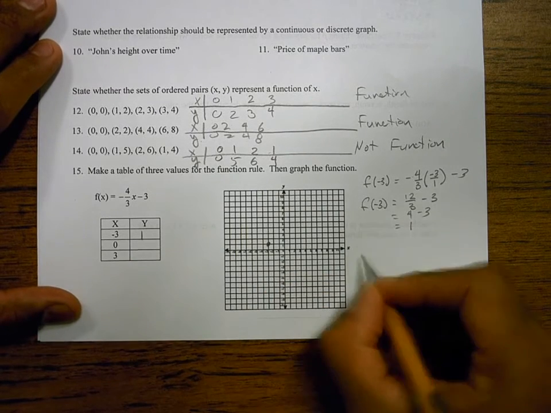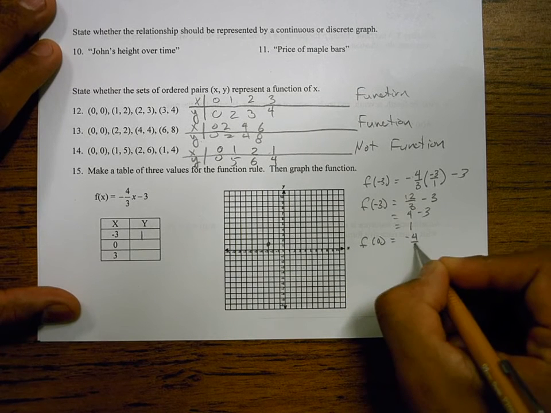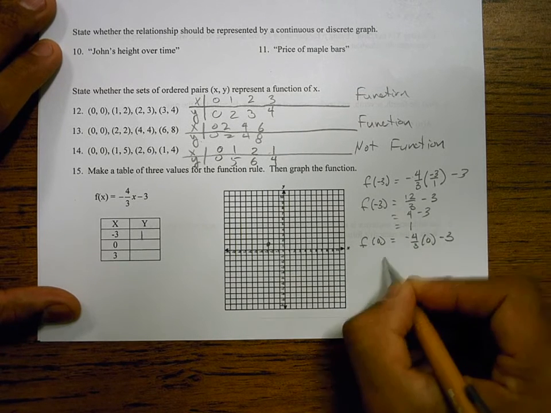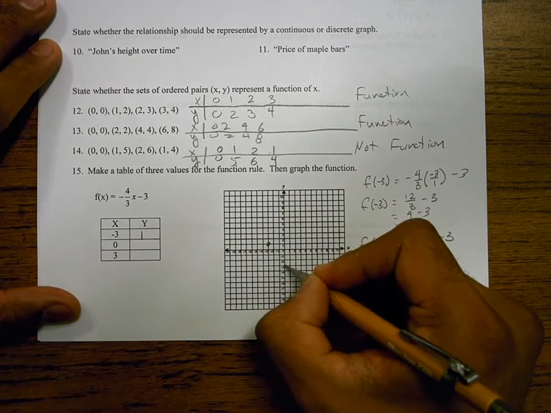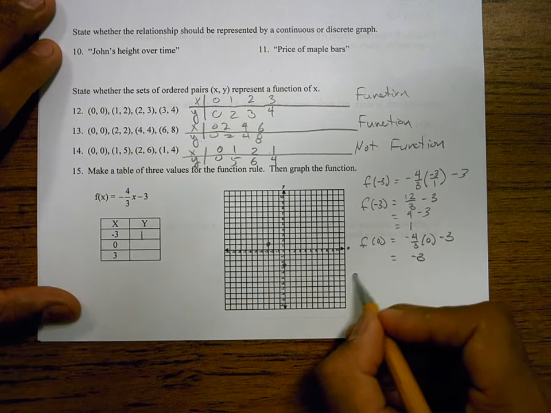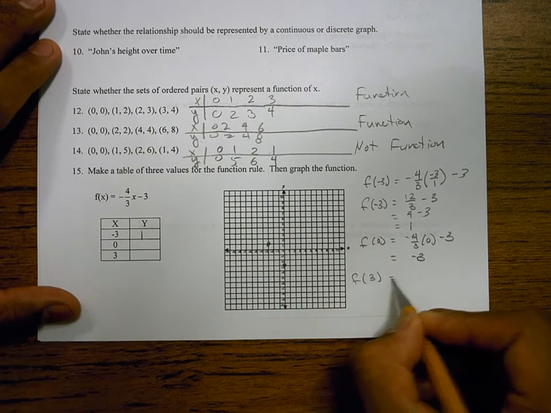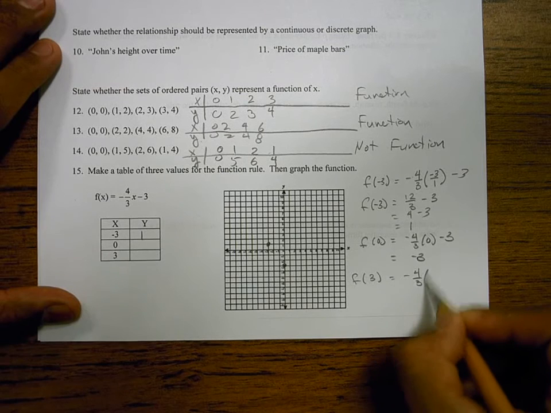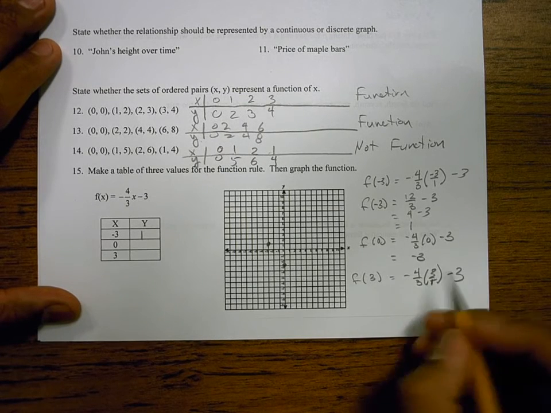Okay. And then we'll do f of 0, and that equals negative 3. So 0, negative 3. Okay. And then last one here, f of positive 3 is negative 4 over 3 times 3 over 1 minus 3.